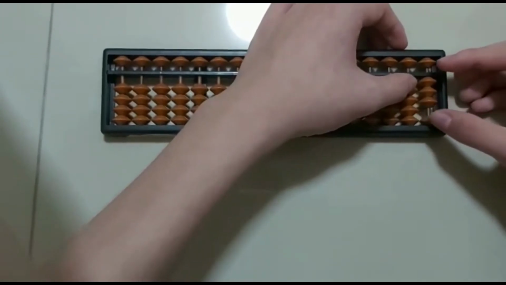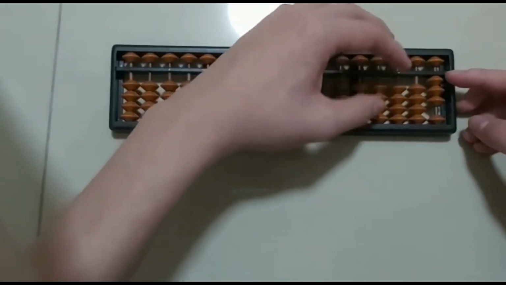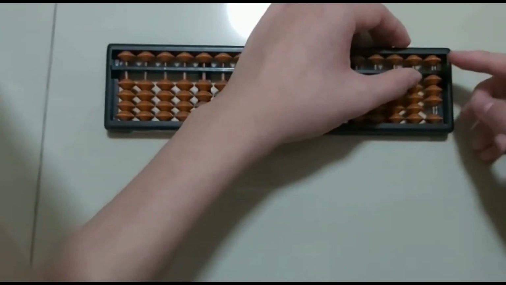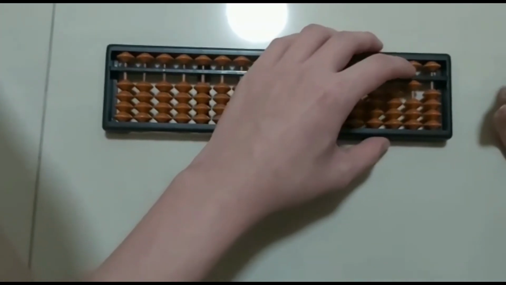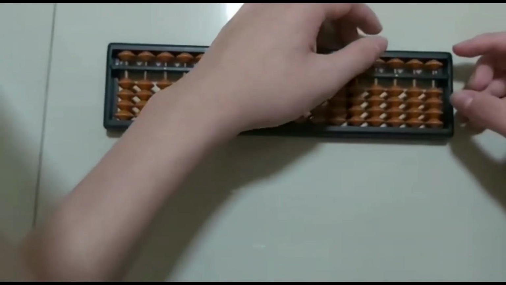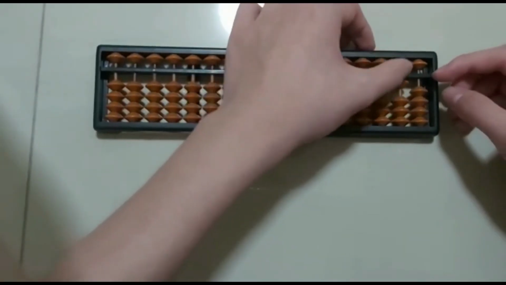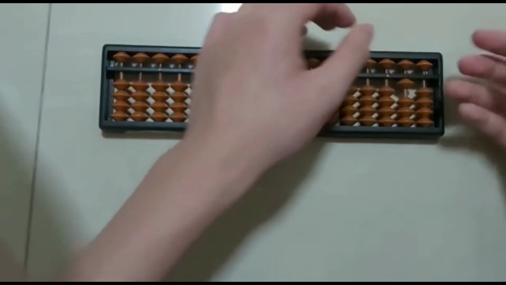And then 3 plus 7. Over here I set up a 3. And after that, I use my left thumb and my right index to push it up like this. 3 plus 7 is 10. Lastly, 2 plus 8. And 1 plus 9 gives us 10 as well.